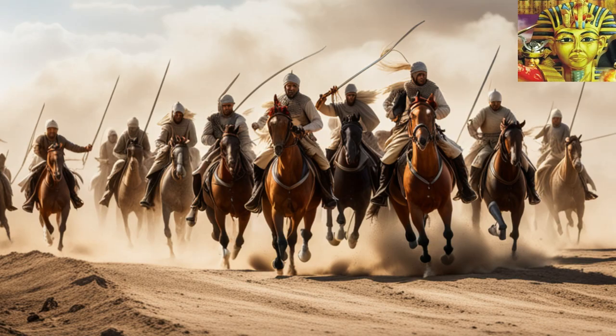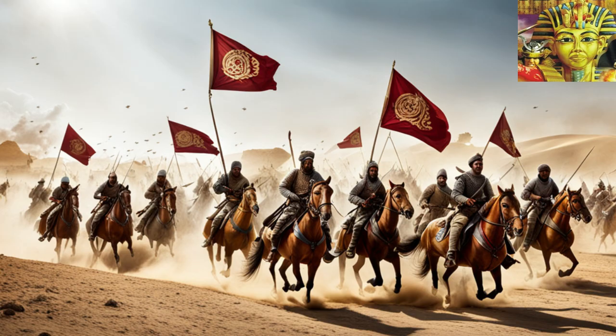Strategic withdrawal. At the outset, Khalid executed a strategic withdrawal to lure the Byzantine forces into a vulnerable position. By retreating to advantageous terrain, he drew the enemy into a trap, setting the stage for a counterattack when they were overextended.